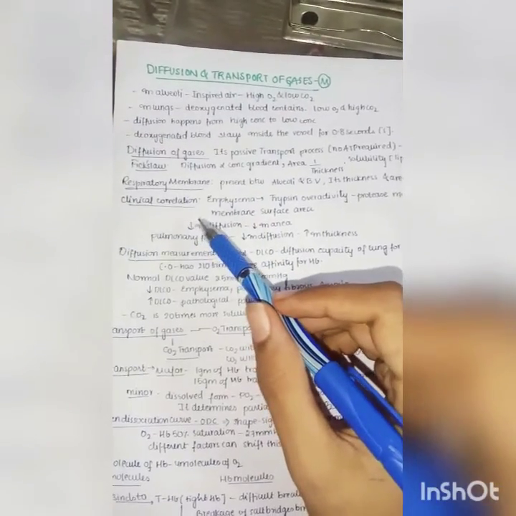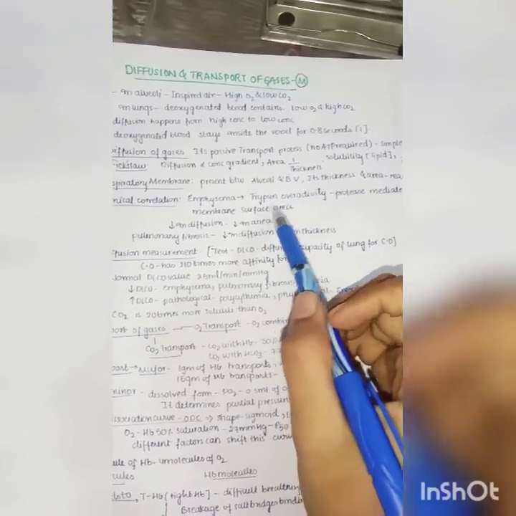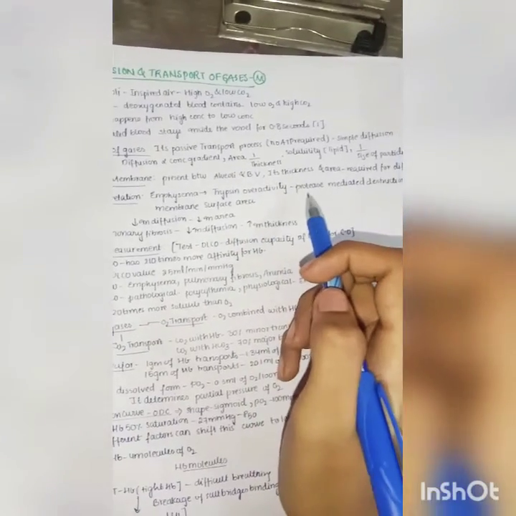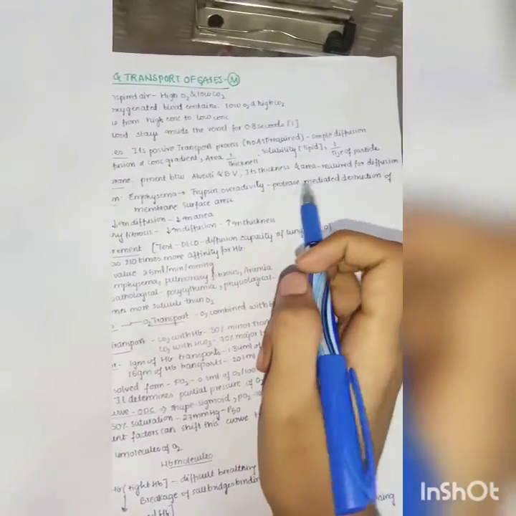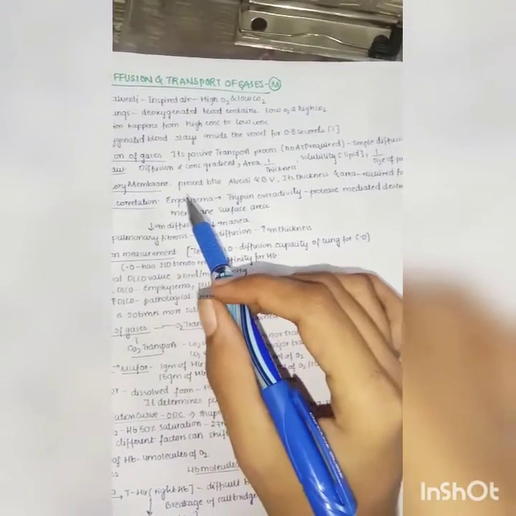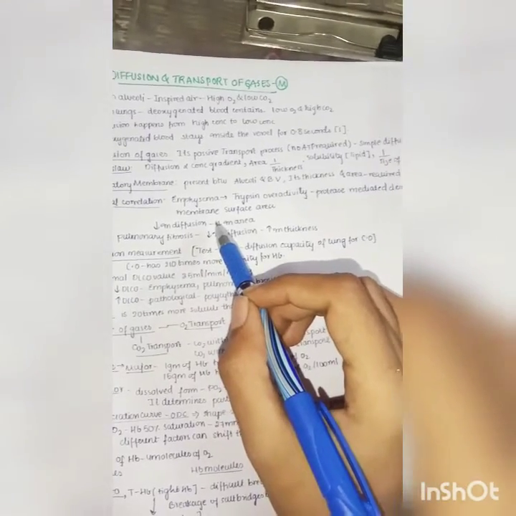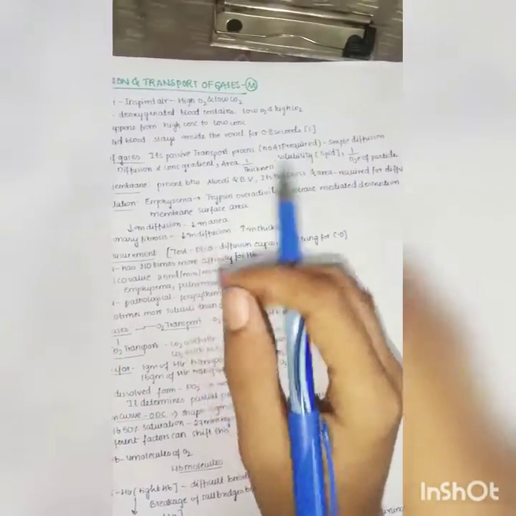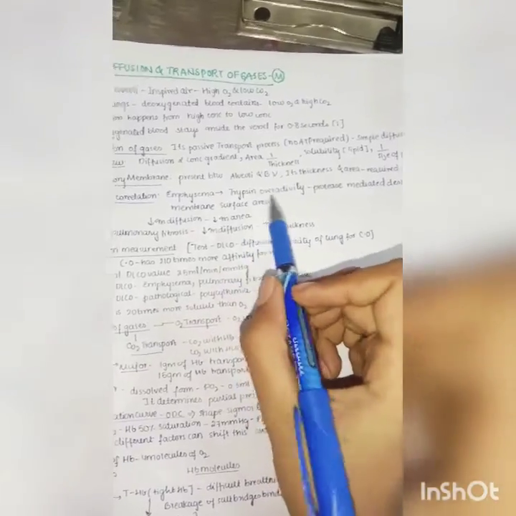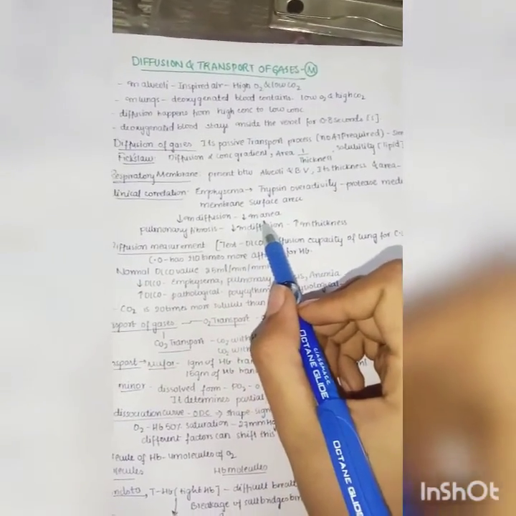Next, coming to clinical correlation. In emphysema, trypsin, a protein, is overactive. Because of this, there is protease-mediated destruction of the membrane surface area, which means the respiratory membrane is destroyed in the case of emphysema. The membrane surface area is destroyed because of trypsin overactivity. So because of this, there is decreased diffusion, due to a decrease in area.